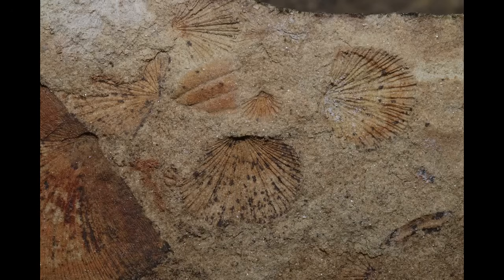So for the normal approach, we need sedimentary rocks. And specifically, we need fossils. So fossils are actually extremely common. They are not rare things.